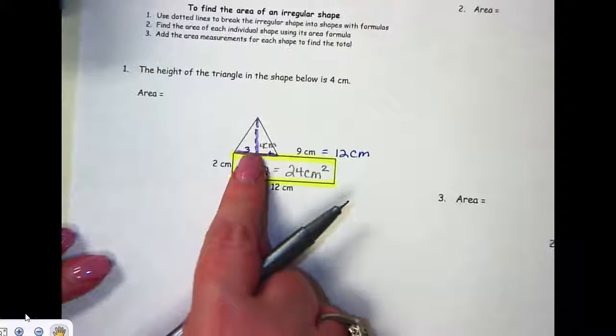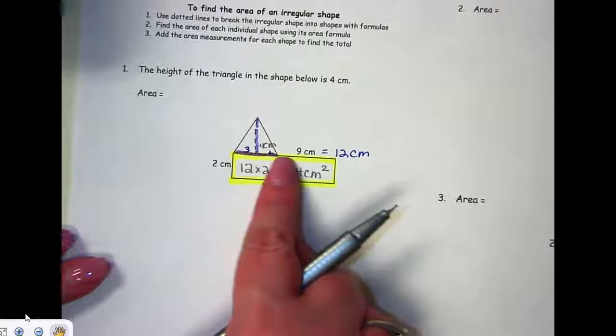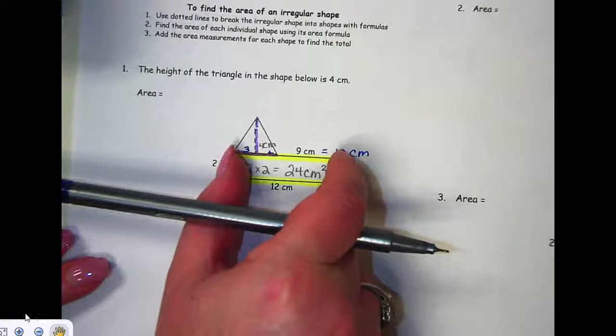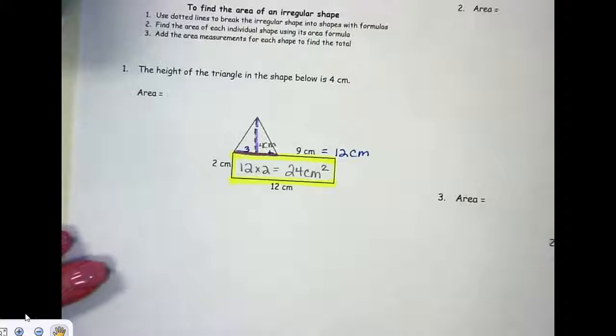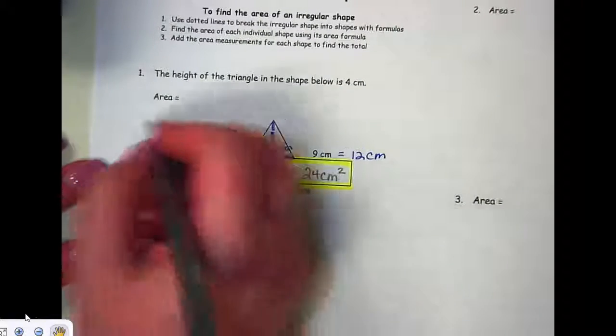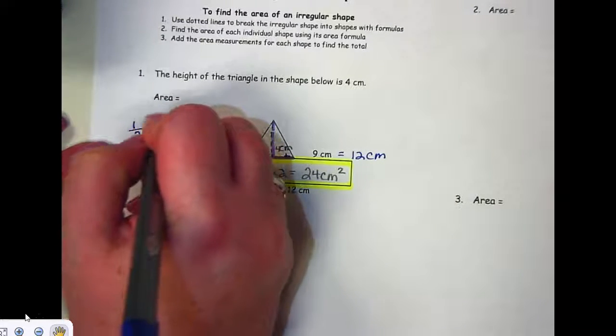Does everyone know how we know that is a 3? Because 3 plus 9 is 12, and this is 12, so this is 12. Does that make sense?